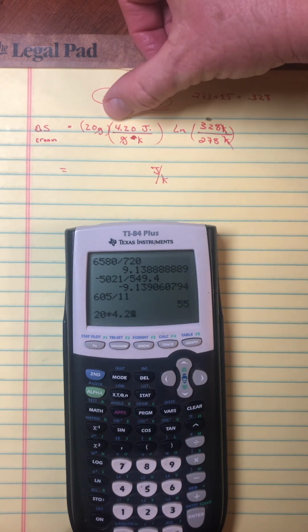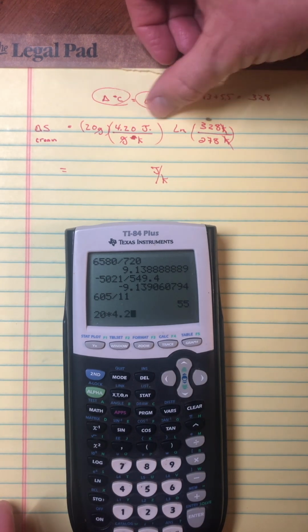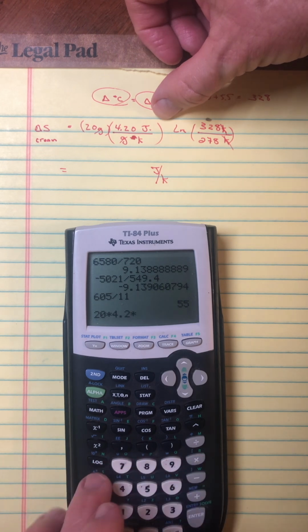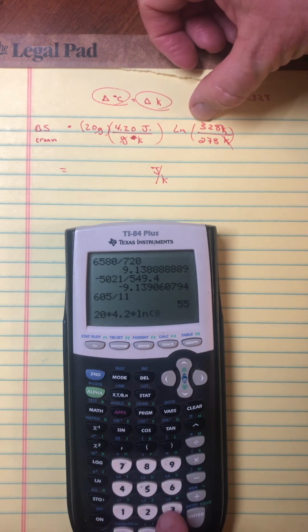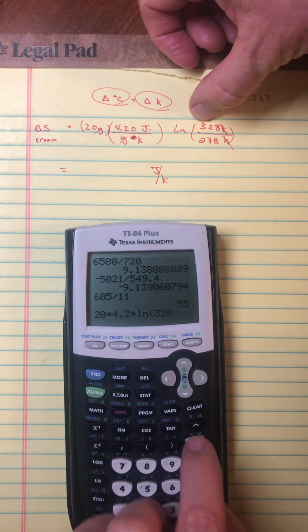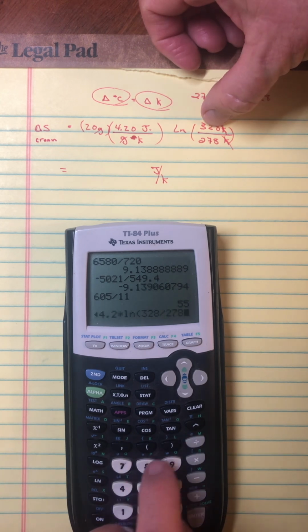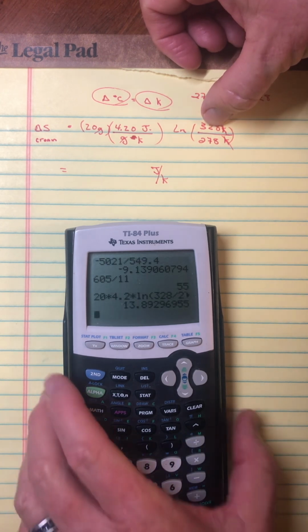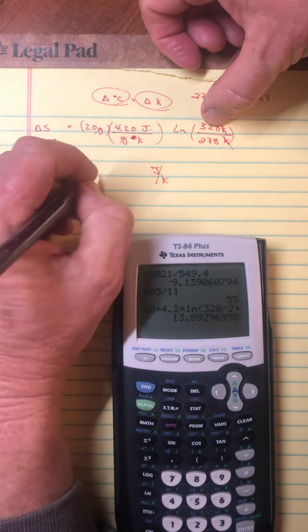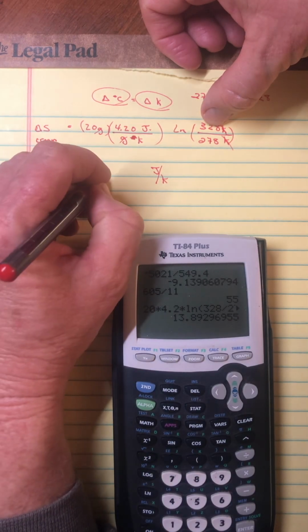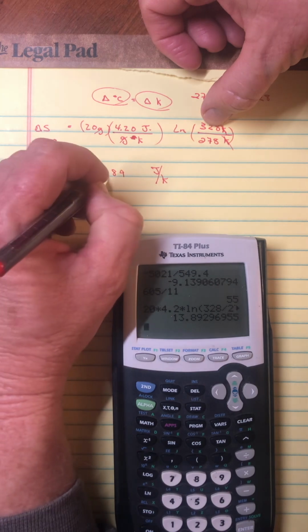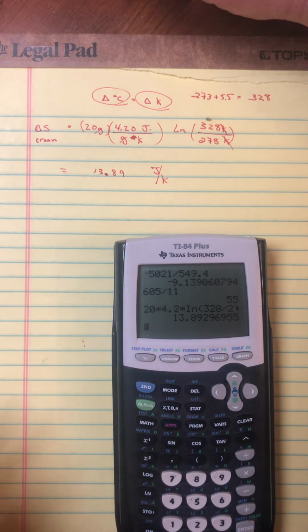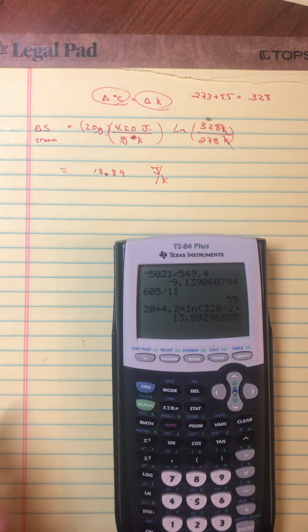So 20 times 4.2 times the natural log of 328 over 278. And it looks like then it's about 13.89 is the increase of entropy of the cream.